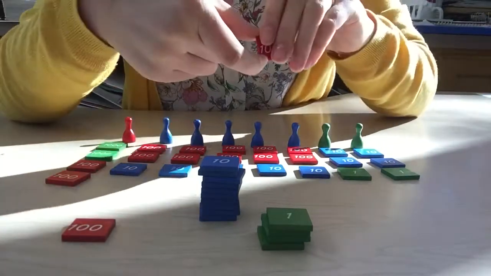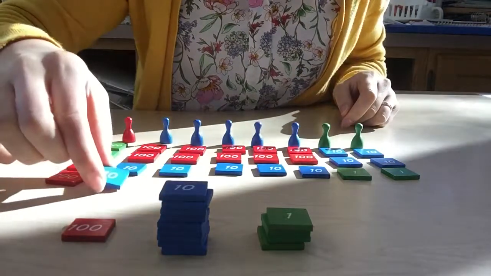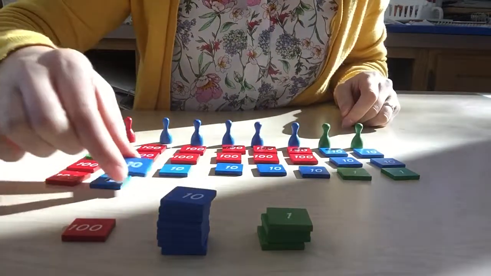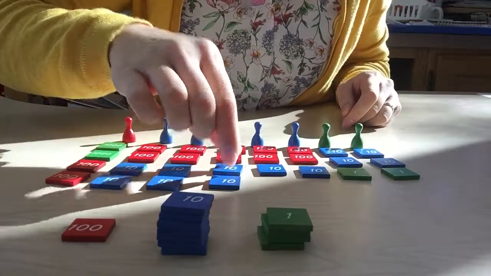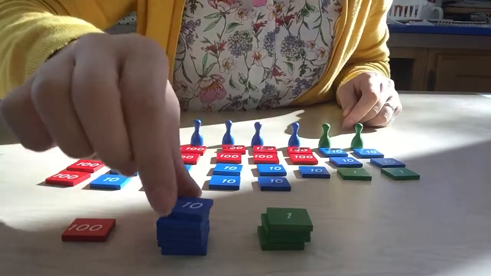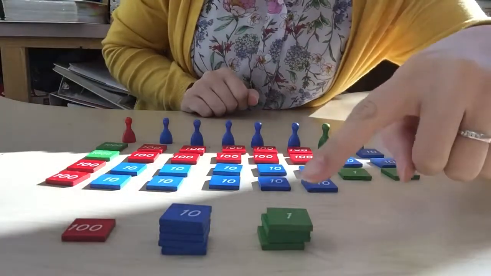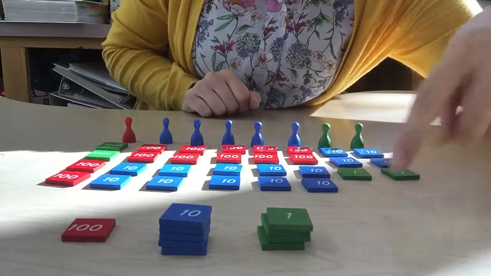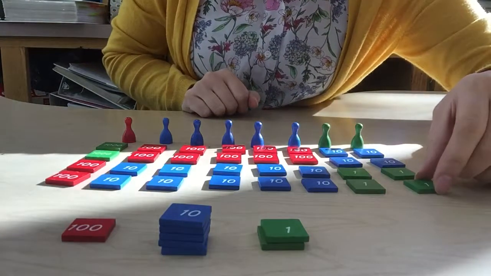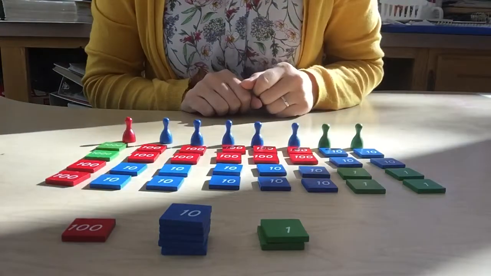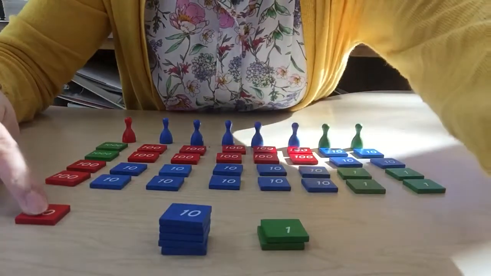So we're exchanging, and I can distribute out my tens evenly. Each blue coaster gets a 10. And now I'm going to distribute out my units to my units. And then I can distribute out my last 100 to the last 100.